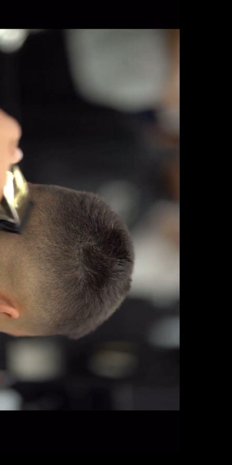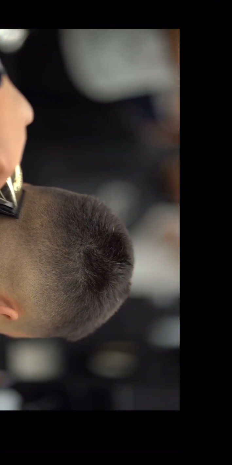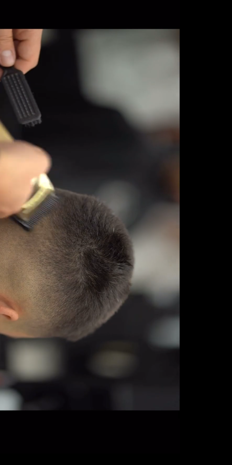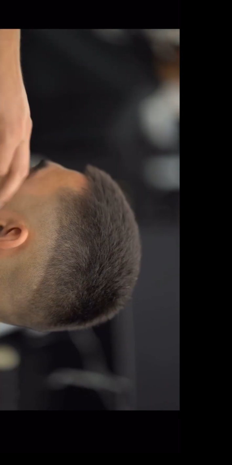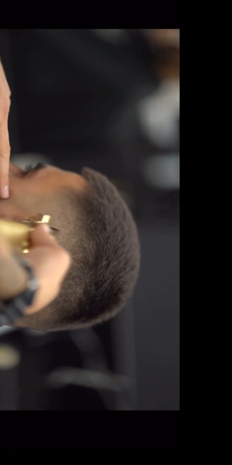It's not necessary to be perfect because in the end I will come again in the detailing part. To the other side, the same. Try to be as fast as possible, but at the same time keep the quality. Yeah, that's good.